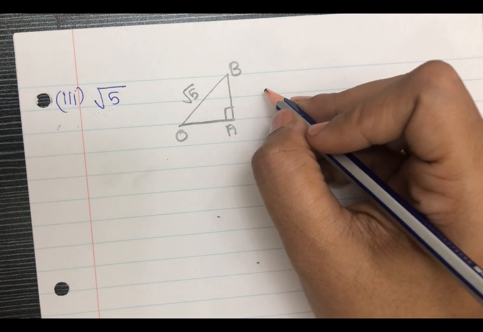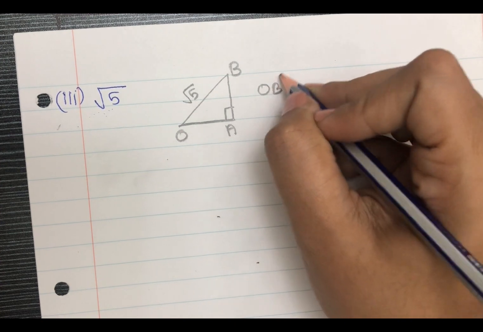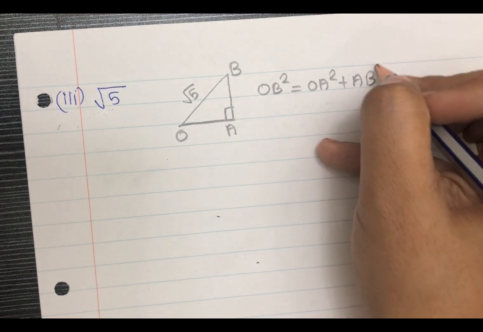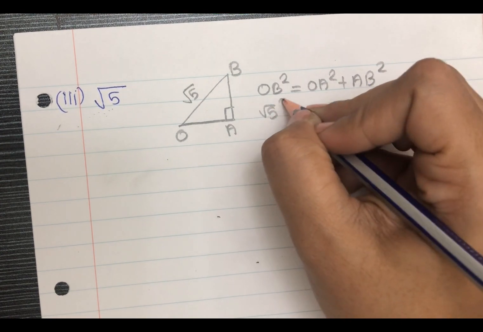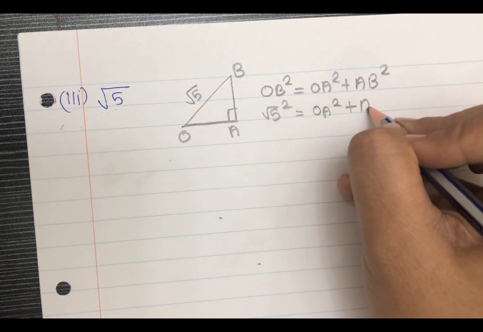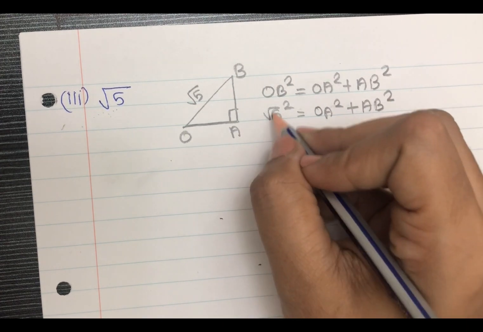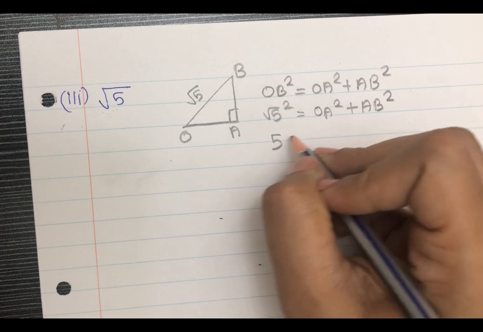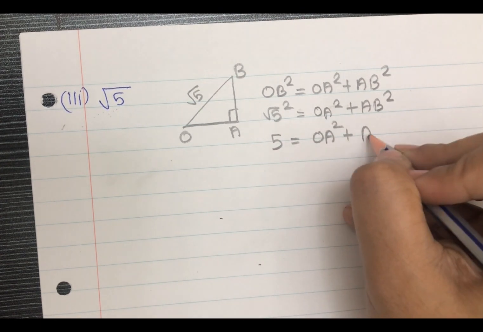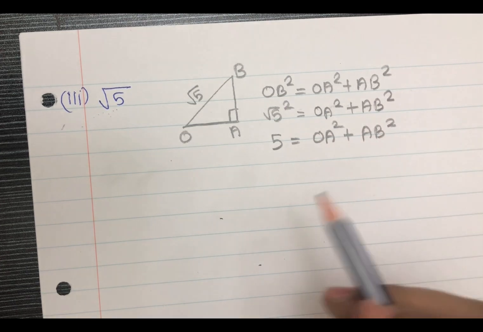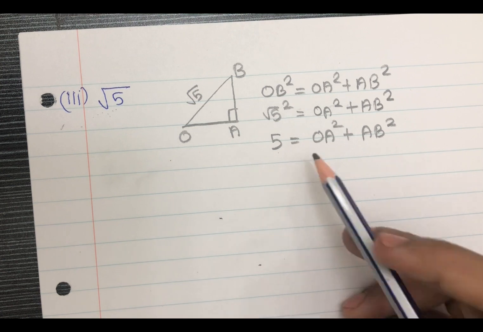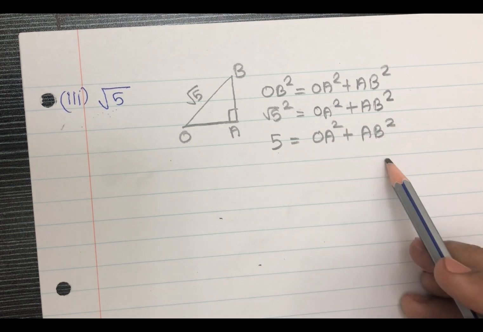So by the Pythagoras theorem, what do we have? OB square is OA square plus AB square. So root 5 square is OA square plus AB square. So root 5 square is what? 5 is equal to OA square plus AB square. So in order to get the sum as 5, what should be OA square and AB square?